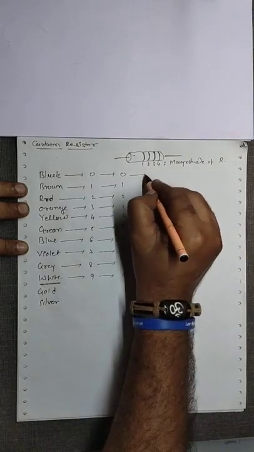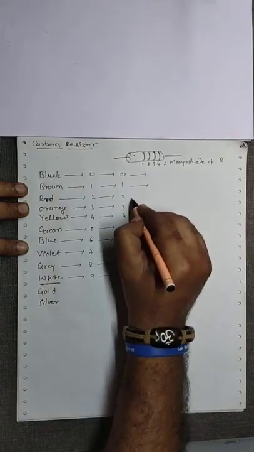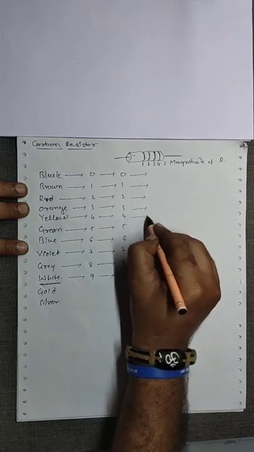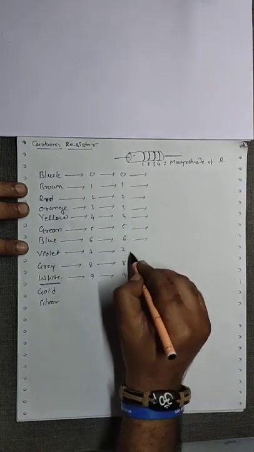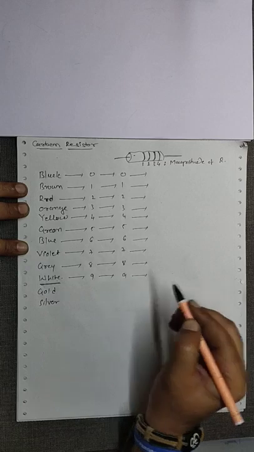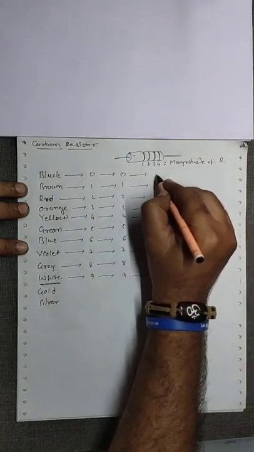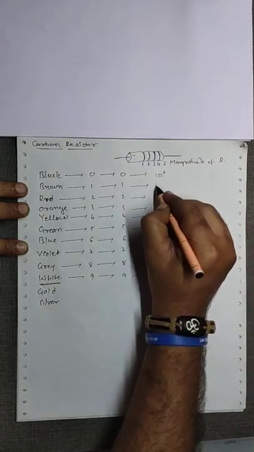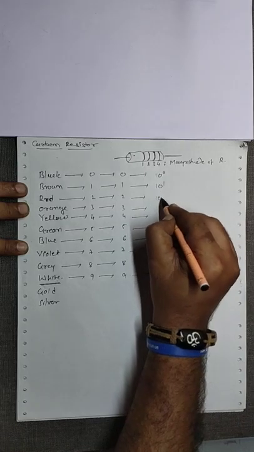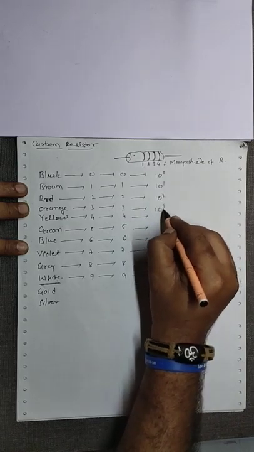Then for the third color you have to take the power, meaning here 10 raised to 0, 10 raised to 1, like this.